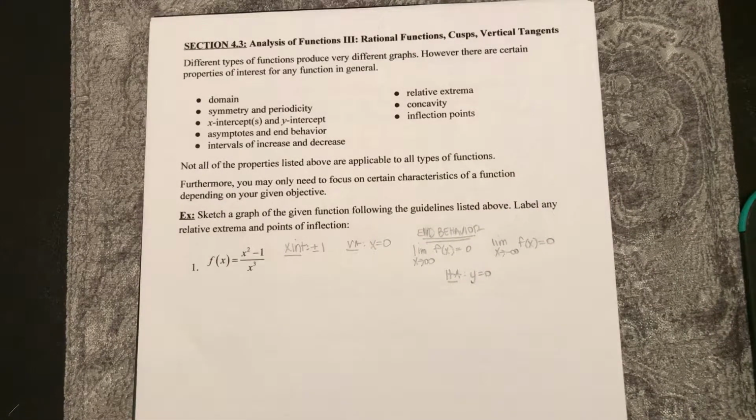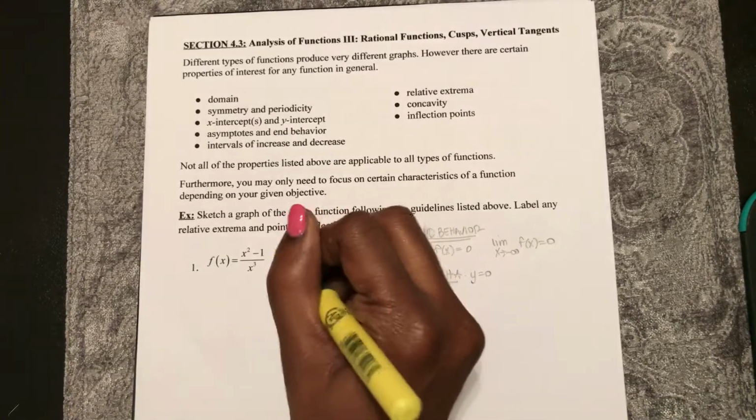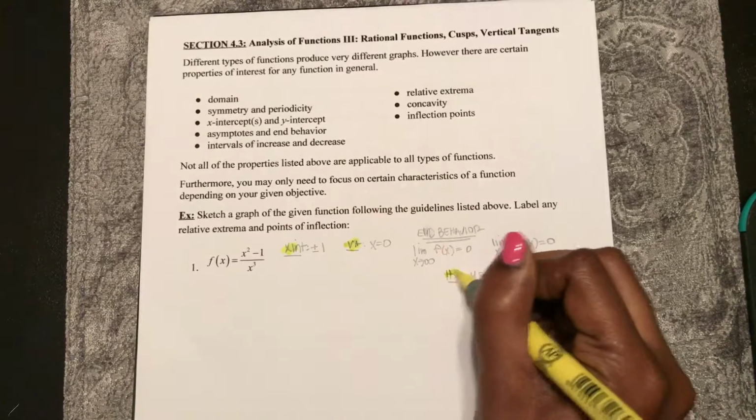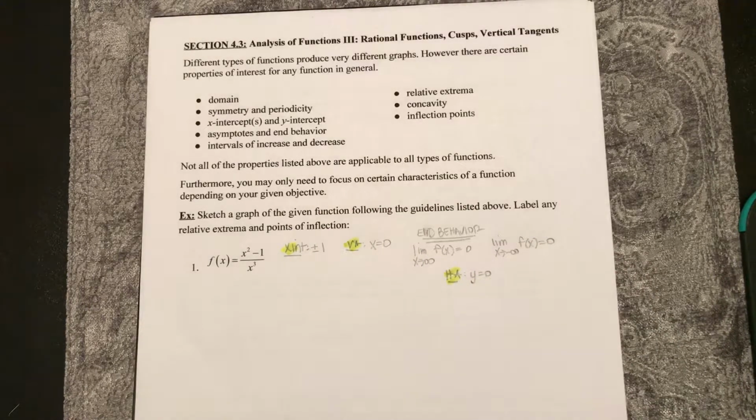So that is how we can use our critical values of our original function to find points of interest. So we have our x-intercept, our vertical asymptote, and our horizontal asymptote so far. All right, so let's move on to the second video now to determine the critical values of our derivative.